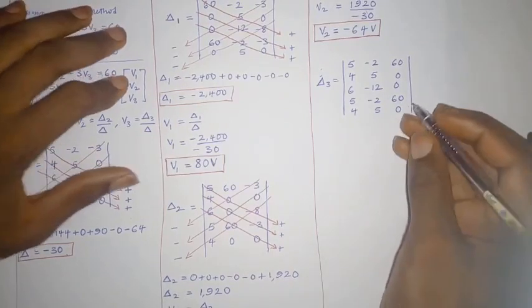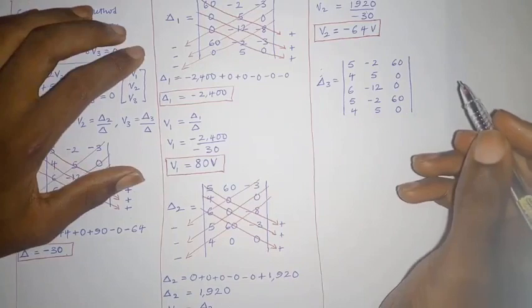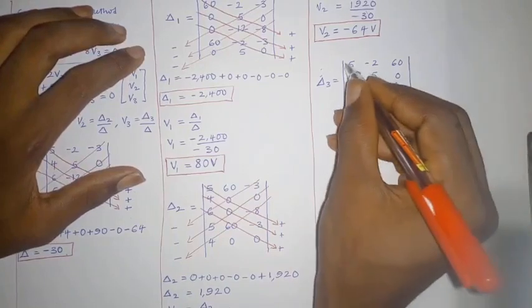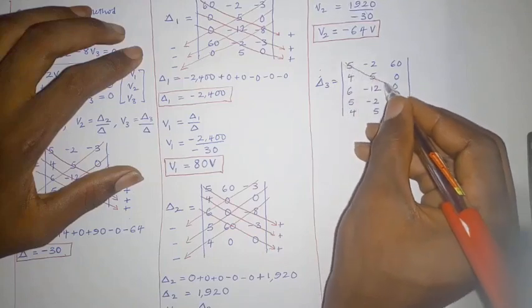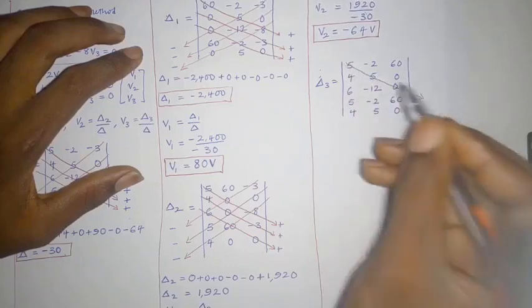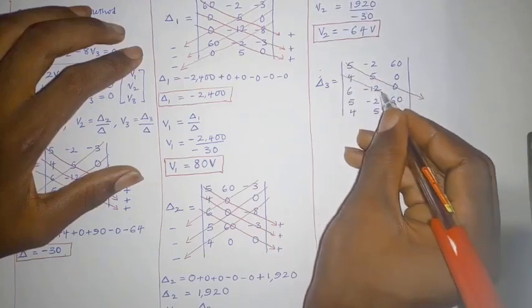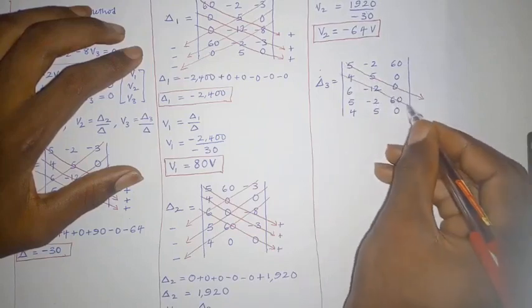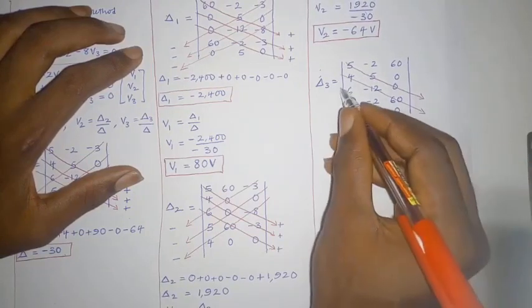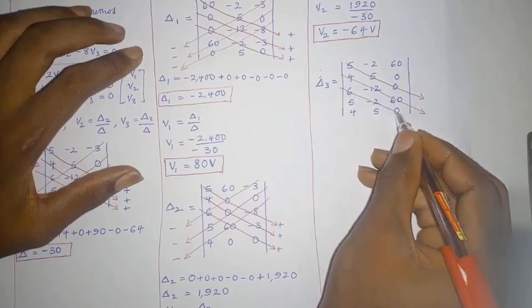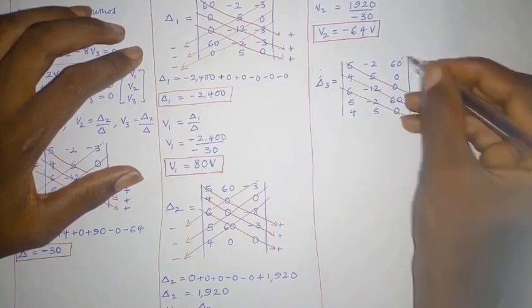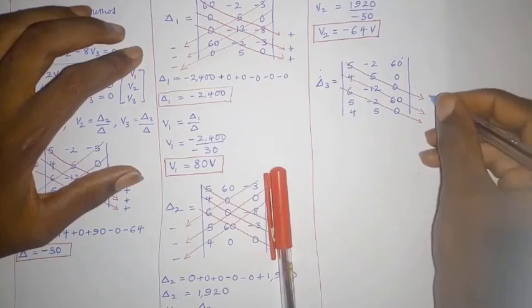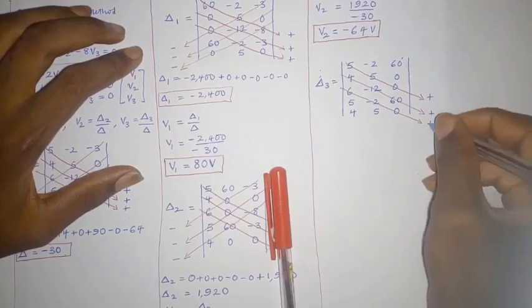Now let's draw the line how we normally do it. So 5 here, 5, 5, 0, and 4, minus 12, 60, 2, that's 6. Now this side will be plus, plus, plus.